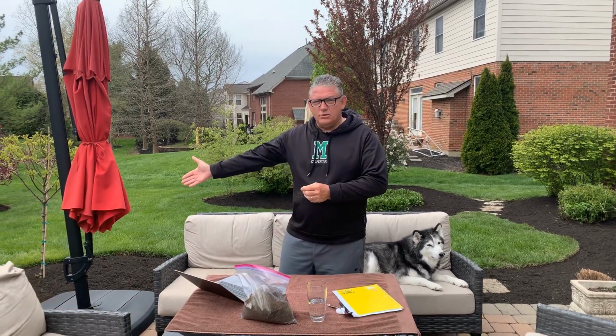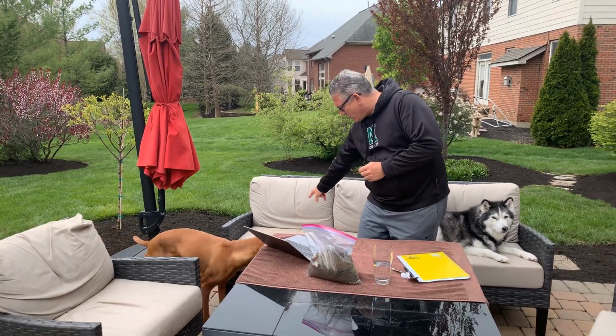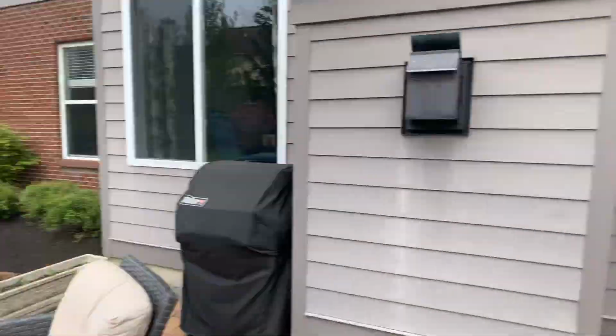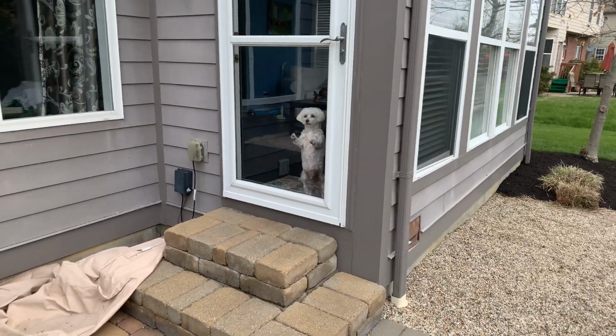I'd like to introduce you to my lab partners, Diego, who's heading that way. Diego, come on buddy. And Shiloh, who's sitting here, okay? Now, and there's Biscuit in the doorway, wanting to come out.